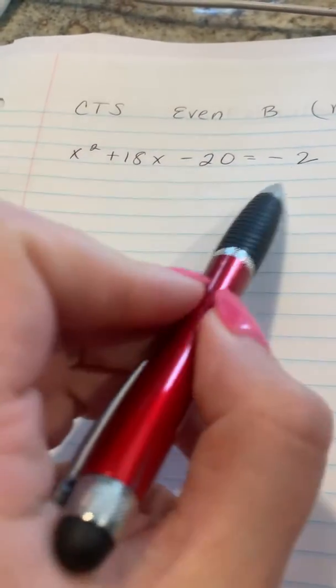So even though it's not equal to 0, that's okay. It's equal to -2. I still have to move this constant value to the right, because anytime I'm using the completing the square process, I have to move the constant to the right. So I'm going to do that. I'm going to add my 20 to both sides. Leave my blank space like I normally do. I'm going to combine like terms here.